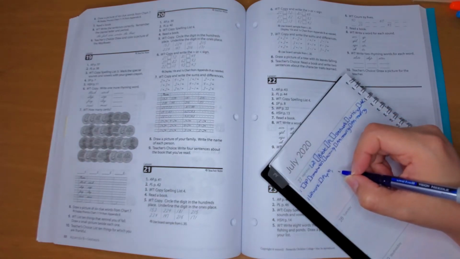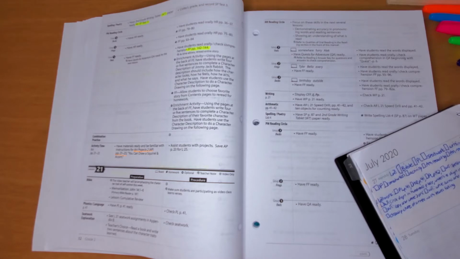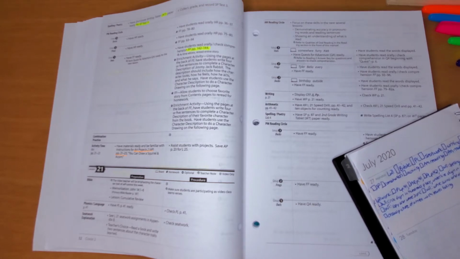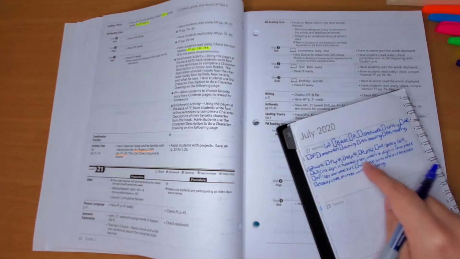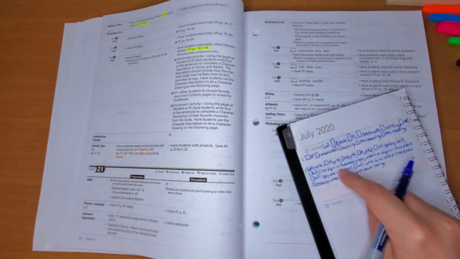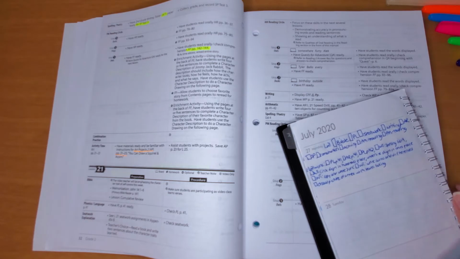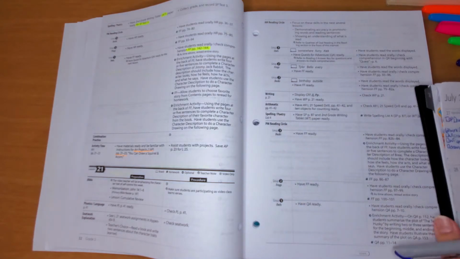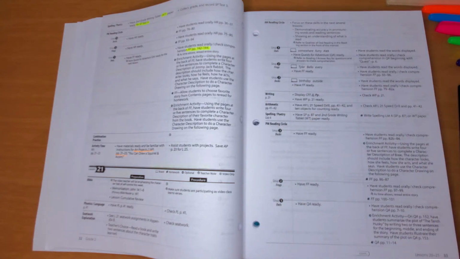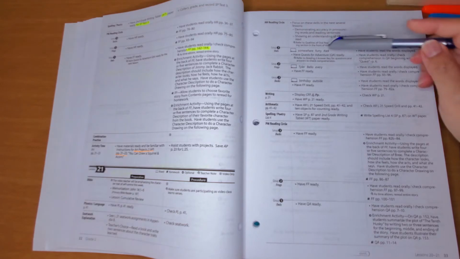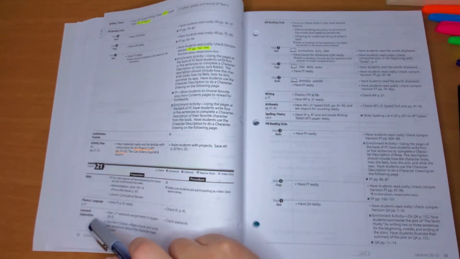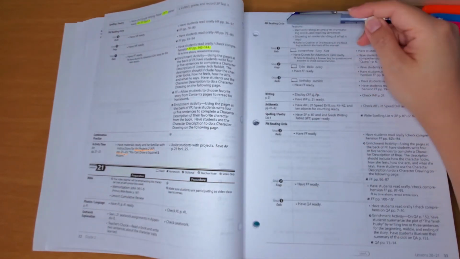Now, once I have finished writing all his assignments for his seat work, then I move on to the next thing on the lesson plan, which after seat work is reading.